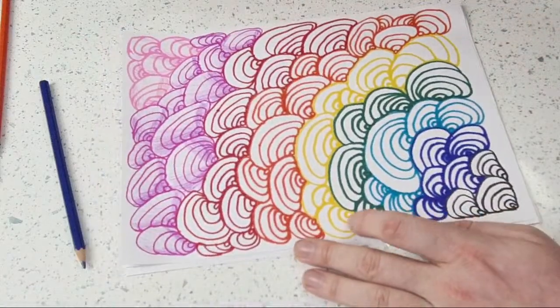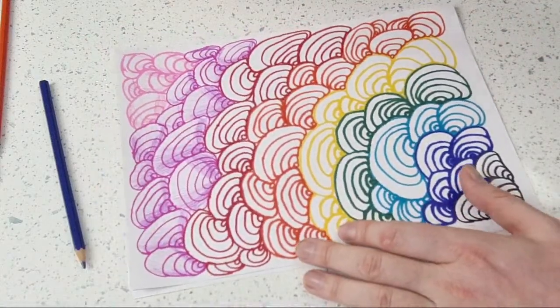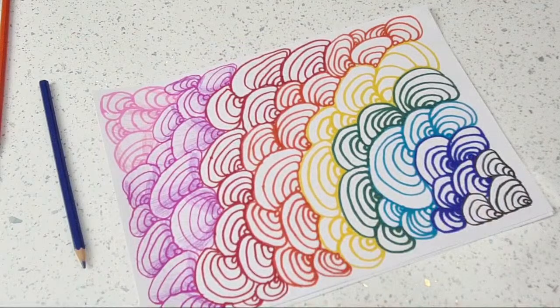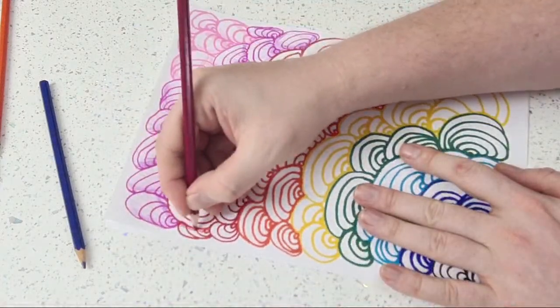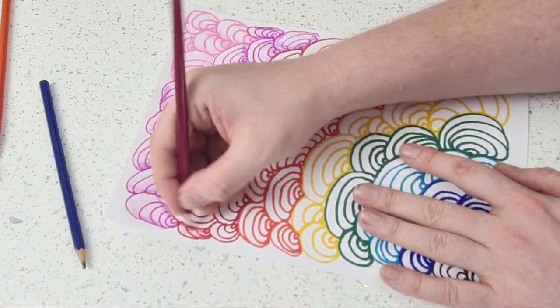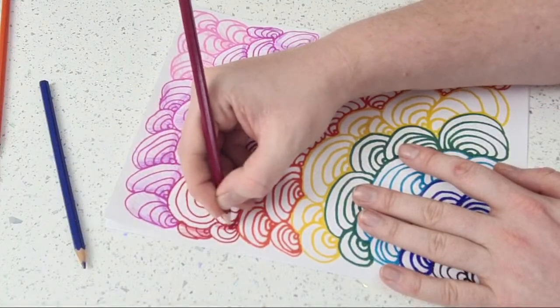Okay, so you can see what we're going to do. We're just going to work our way through now. So I'm getting my red pencil ready, sharpen it a little, and then we're going to start to shade in the red part.